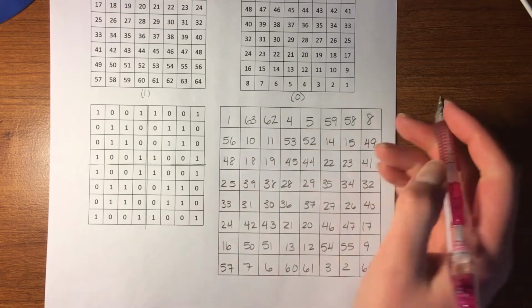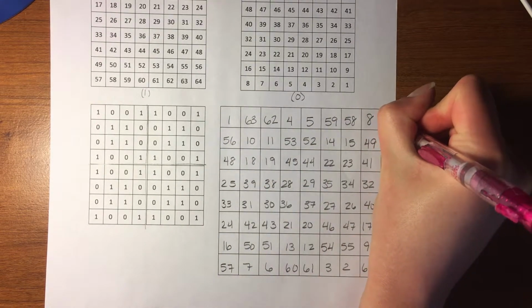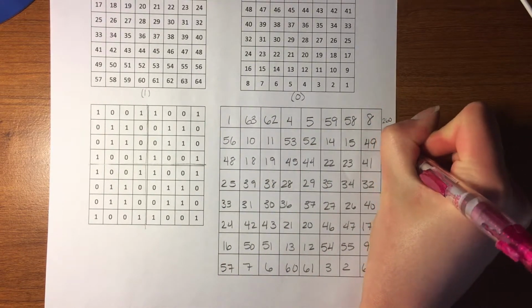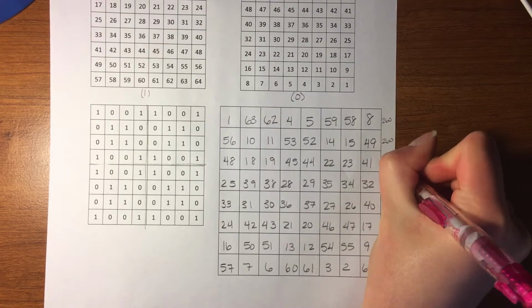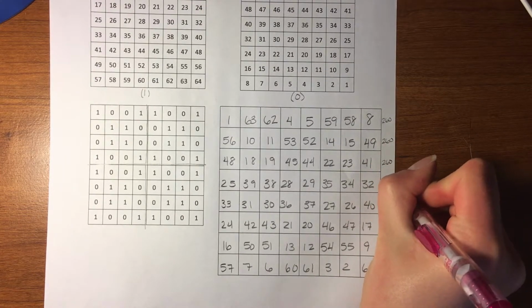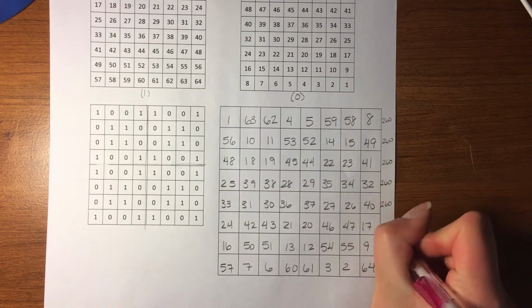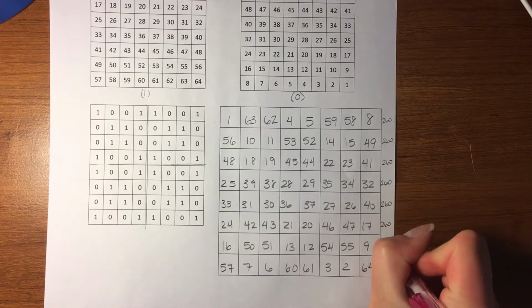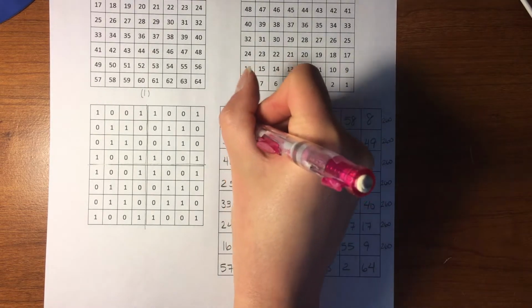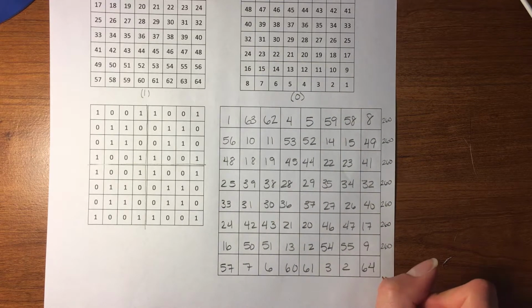If you go through and add up all the rows, they do actually add up here to 260 for each of those, if you go ahead and do that math. So every row adds up to 260. Our first diagonal here also adds up to 260.